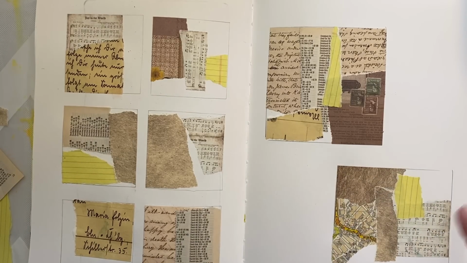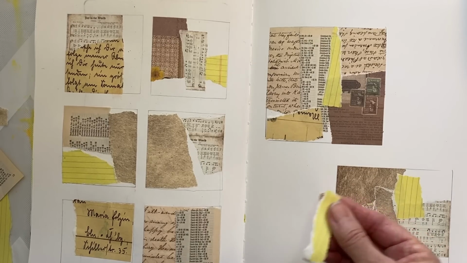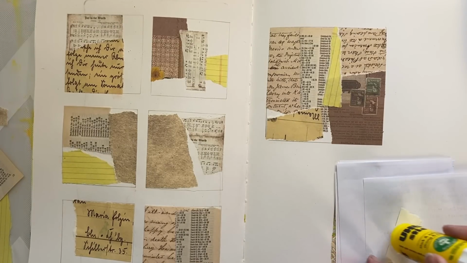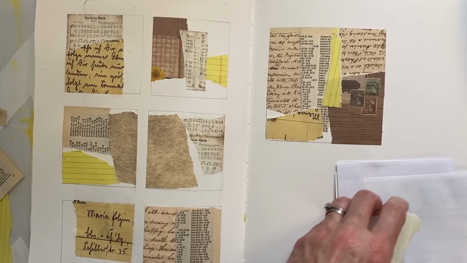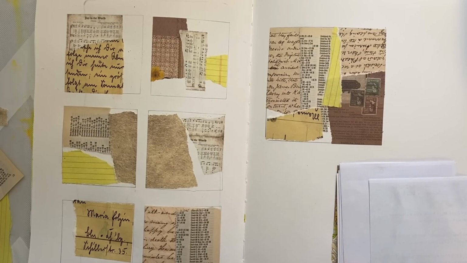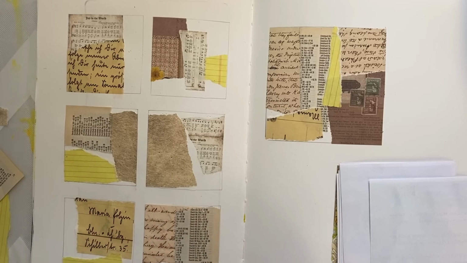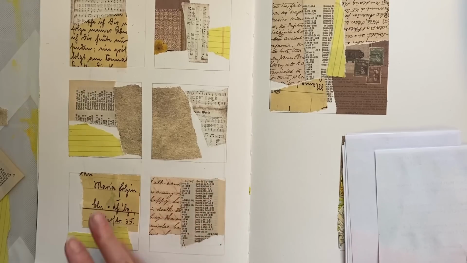So, it's not arduous really, is it? Not really. I'm going to leave some space. On some of them, I'm just tearing these. Sometimes I would use scissors or a knife and have a straight edge. Other times I like a more jaggedy edge. So I'll pop that one there.